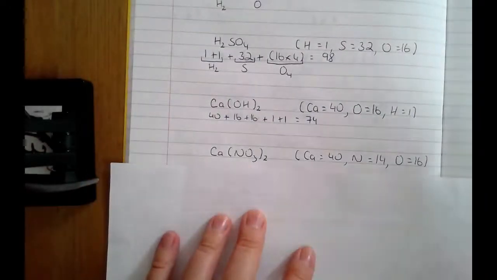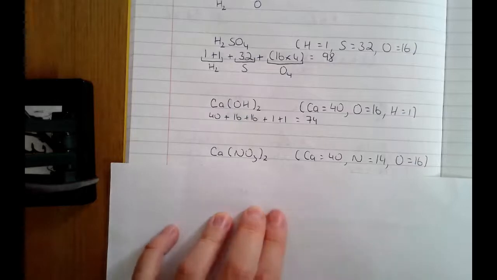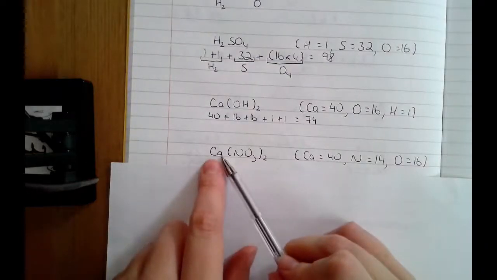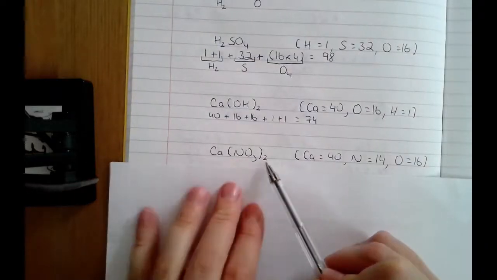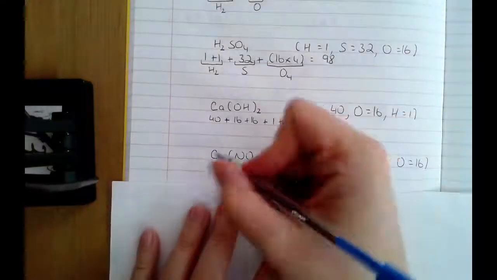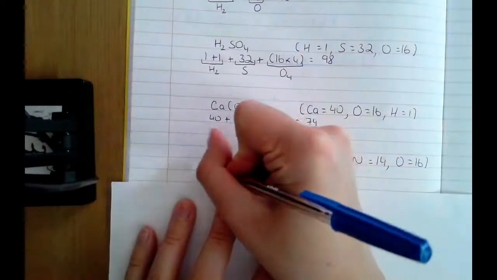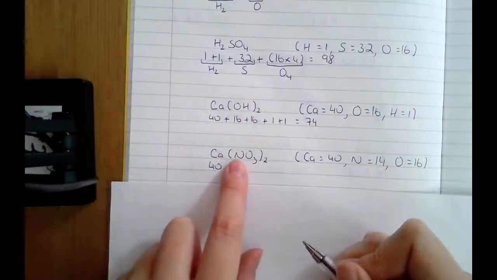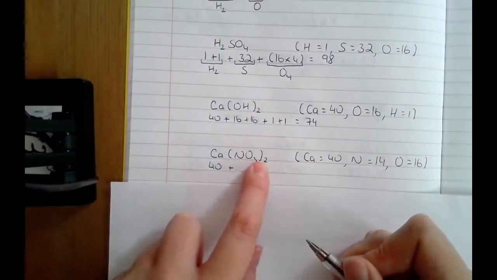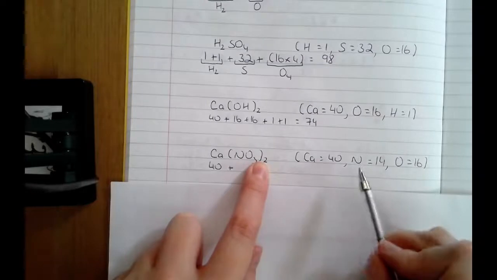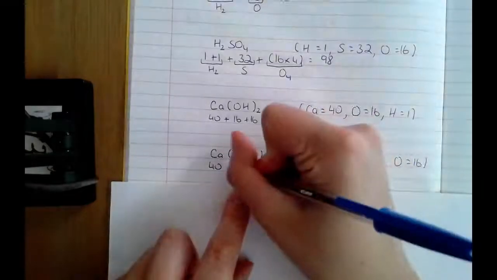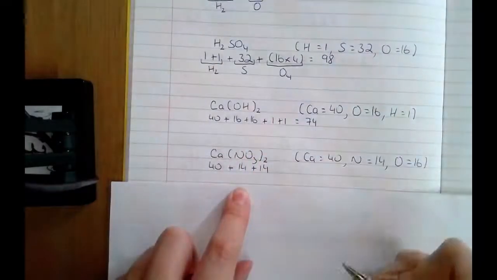Slightly harder example, also with a bracket, this is calcium nitrate. Calcium is not inside the bracket, so I do not multiply it by 2. That means I've only got 1 calcium, which has a mass of 40. Nitrogen is inside the bracket, so I do multiply it by 2. I've got 2 nitrogens, each nitrogen has a mass of 14, so it's going to be 14 plus 14.